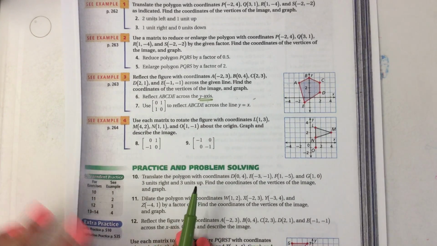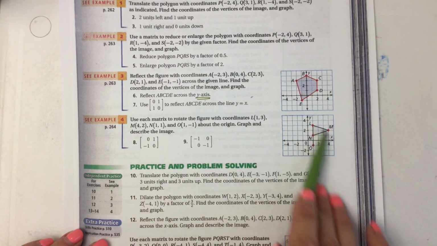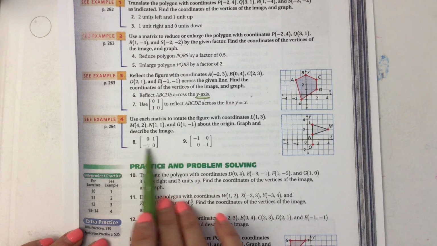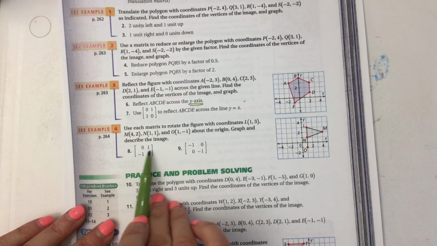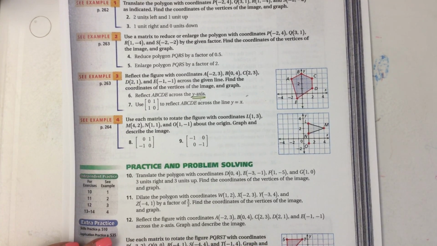When you're looking at the next one, they go ahead and give you the ordered pairs. Here's what the shape looks like. It's like a little flag. They want you to multiply by this one for number 8, then see what happens. Well, if you want to know what happens, you go back and look in your notes and see what this matrix would do as far as reflections and rotations.